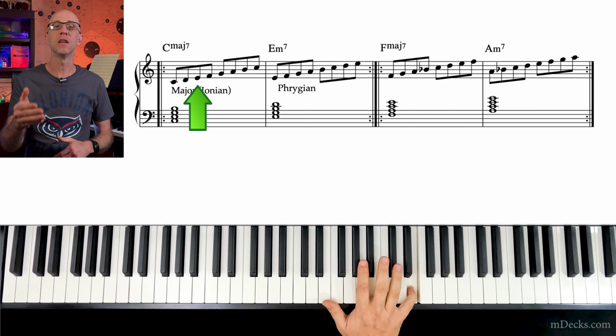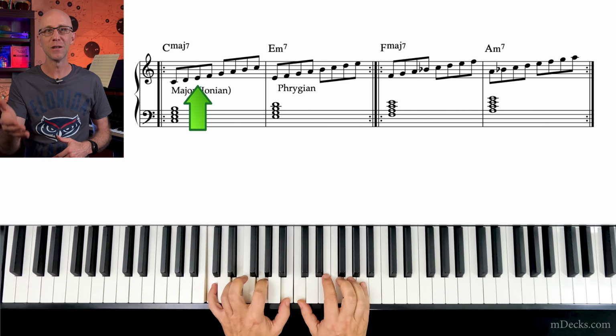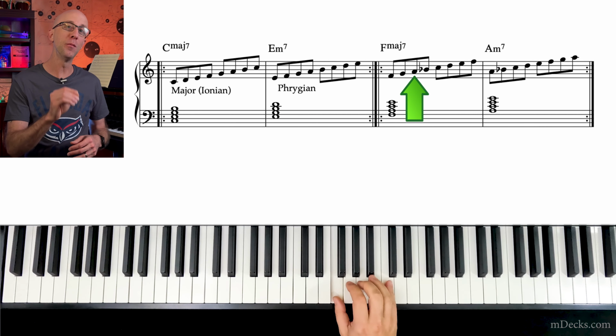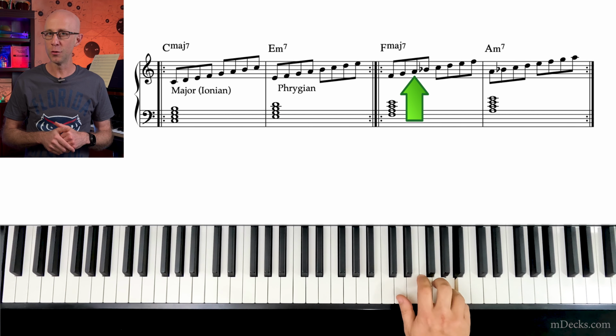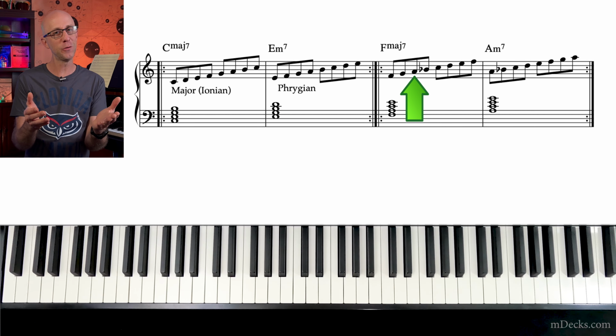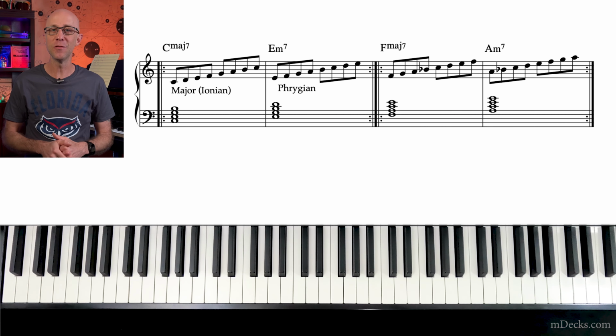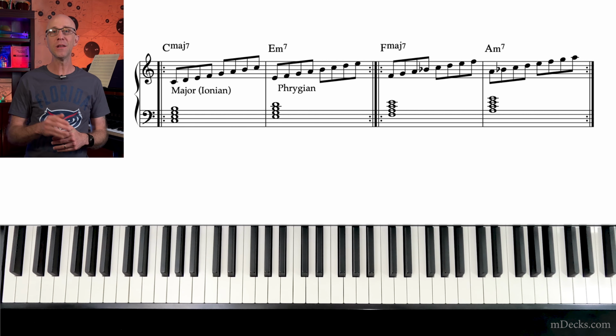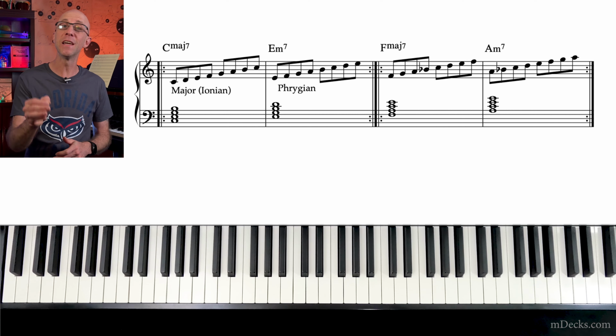For example, E Phrygian is the third mode of C major, also known as C Ionian. A Phrygian is the third mode of F major. So if you know all your major scales, you know all your Phrygian scales. You just need to start on the third degree of that major scale. So in step one, we're going to play the major scale and then the related Phrygian scale.